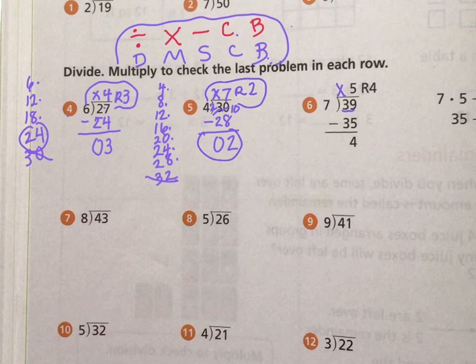So hopefully maybe they did their 7s and they put them over here. 7, 14, 21, 28, and 35. Remember, you can look at your 7s on your times table as well. Now, I don't want to go to the next one, which would be 40.